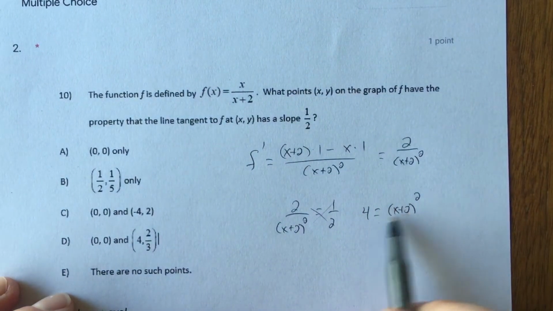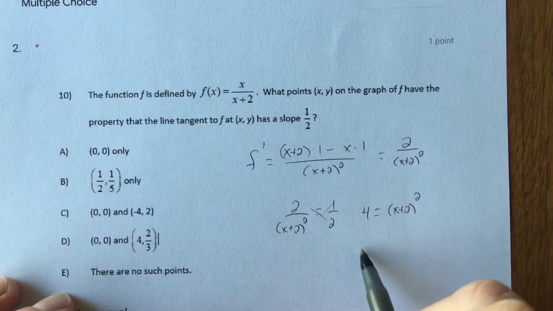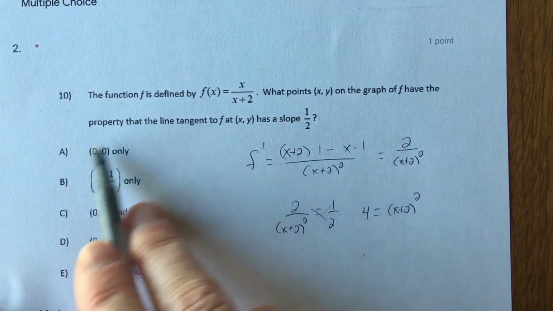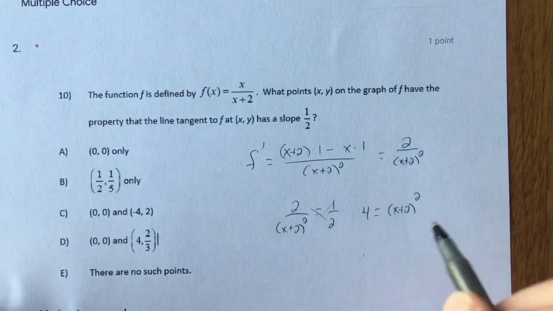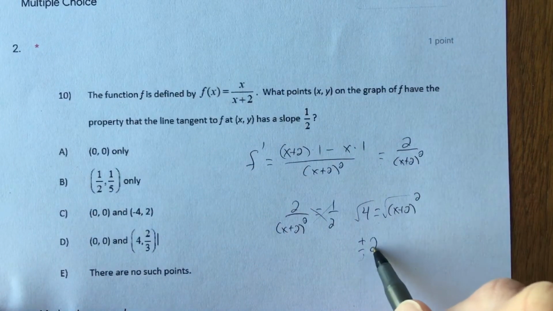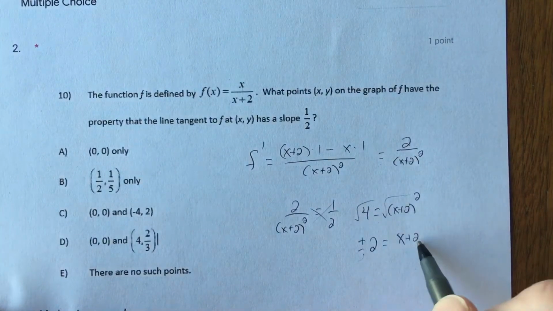Now if you were to take the square root of this and get 2 and then subtract, you would get x equals 0, and then you would probably pick A. And that's the sneaky part of this problem. You're doing everything really well, but when you take the square root here, you have to consider both the positive and negative square root of that, because both of those squared could equal 4.